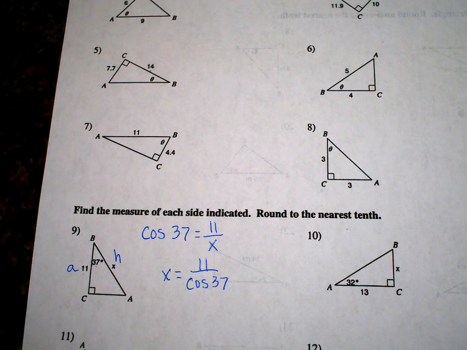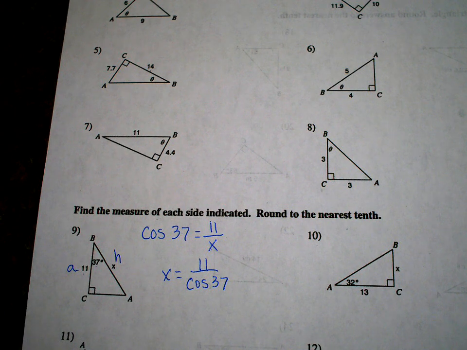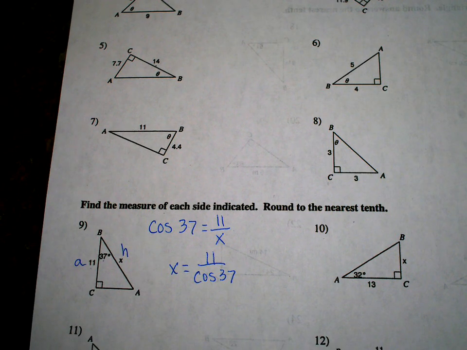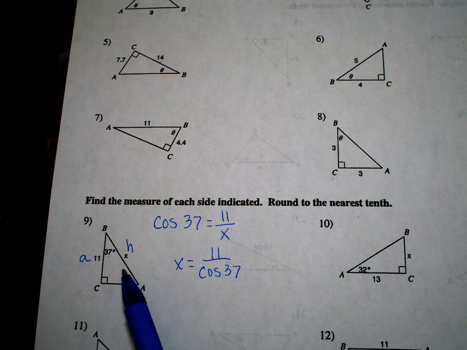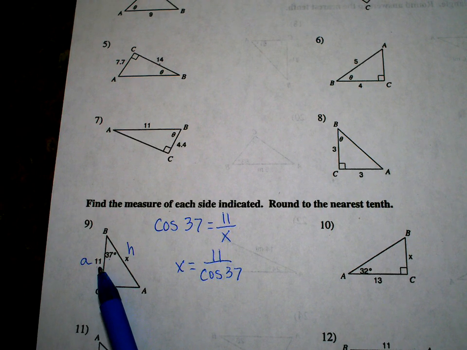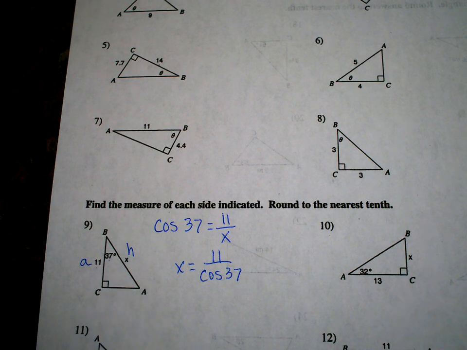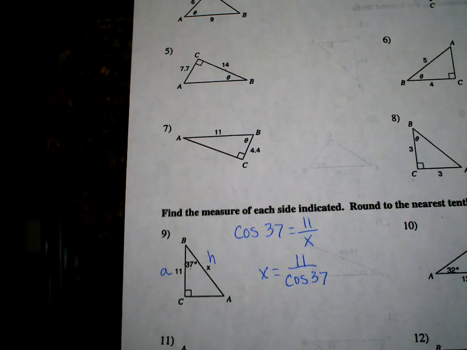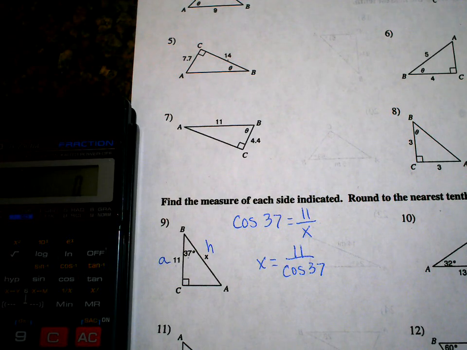Okay, so now here's what we got. I have to divide these to get how big this hypotenuse is. Now remember, the hypotenuse is the longest side in the triangle, so the answer better be bigger than 11. It has to be. Okay, so here we go. This is how my calculator works.